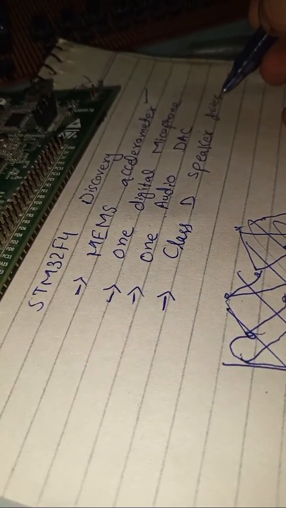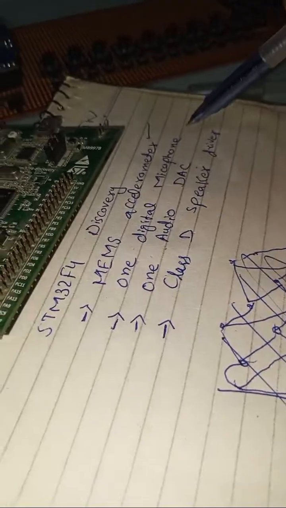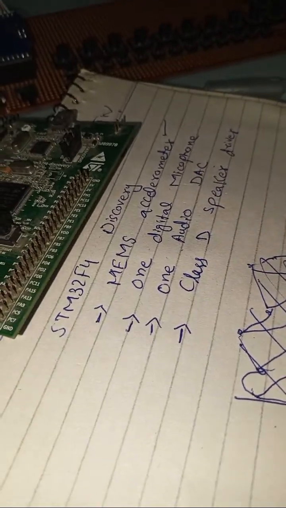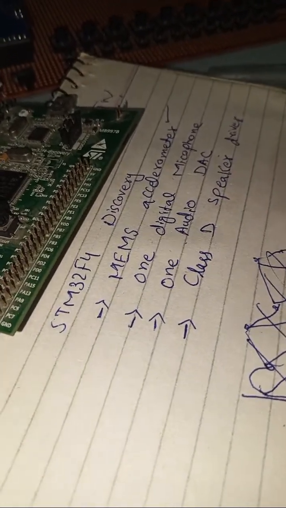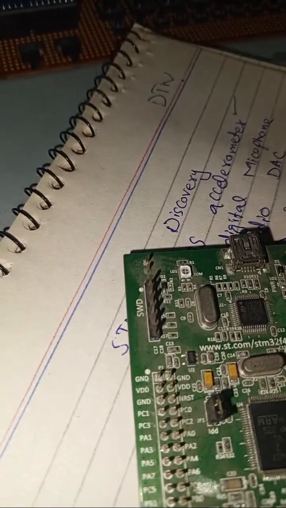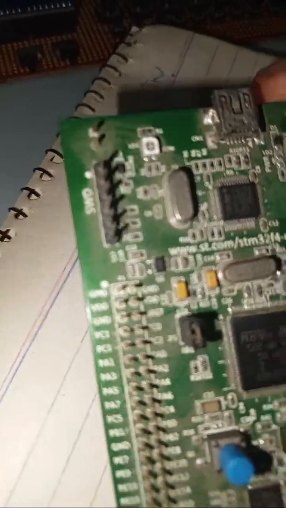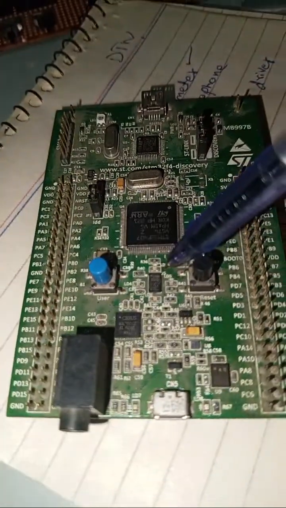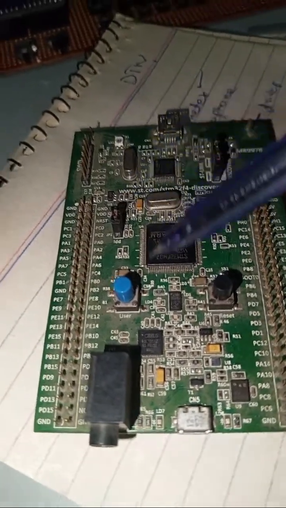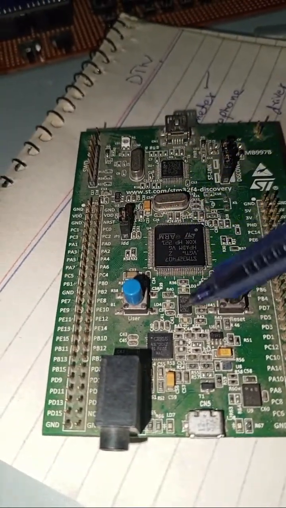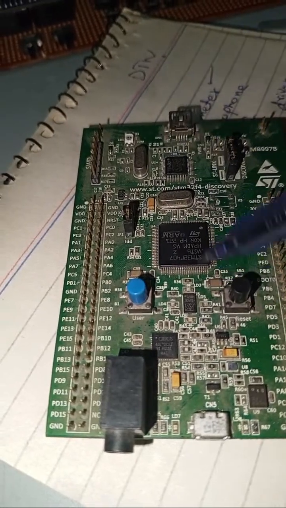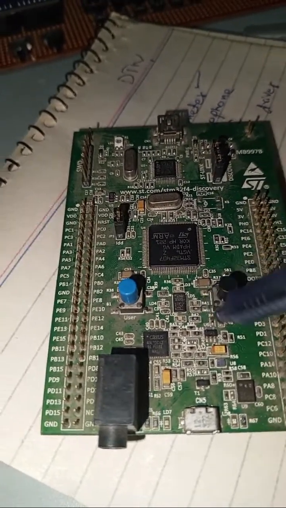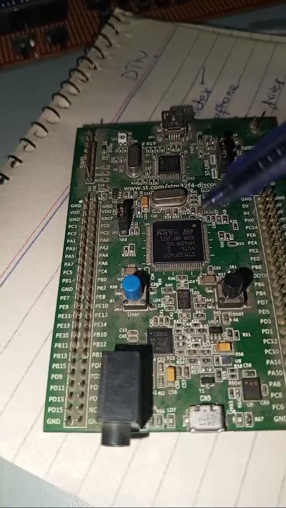This board has a built-in speaker driver, we can use that, and it has onboard LEDs. These are the LEDs 1, 2, 3 and 4. The pretty much hello world for this board is with these LEDs.